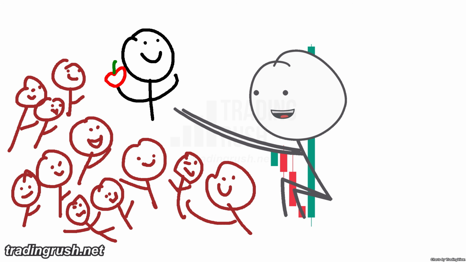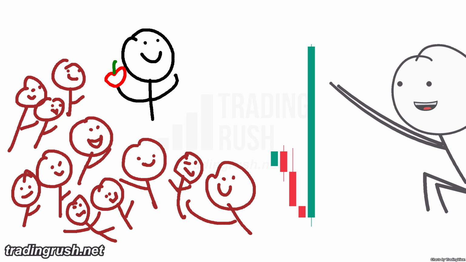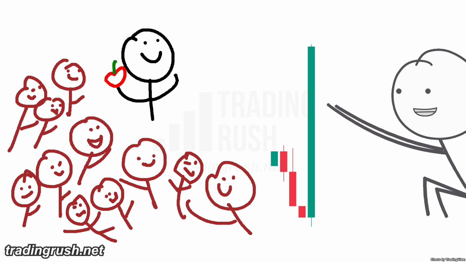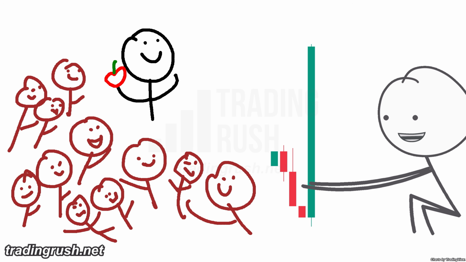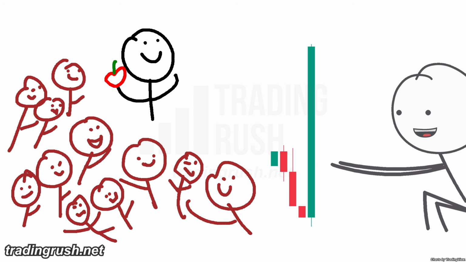If there is only one person selling an apple, but there are 10 people who want to buy it immediately, then the price of the apple will definitely go up as the demand is going up. It doesn't matter if there was stronger selling pressure before, because previous patterns don't determine future movement.